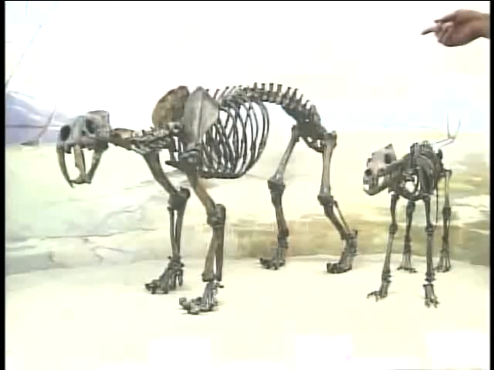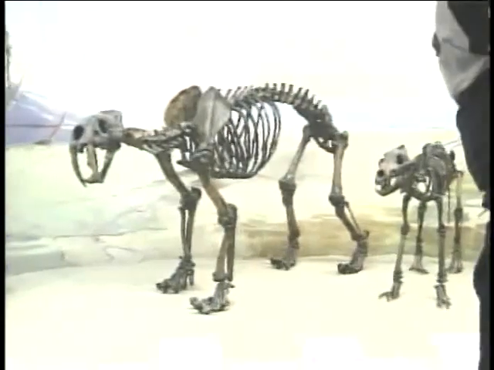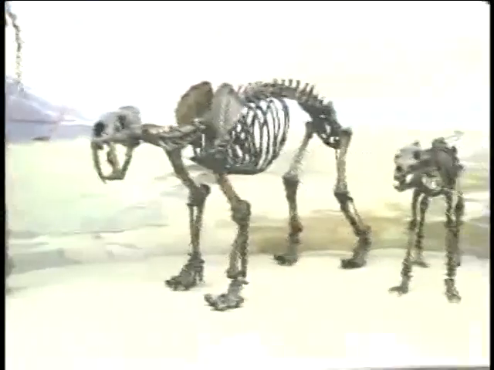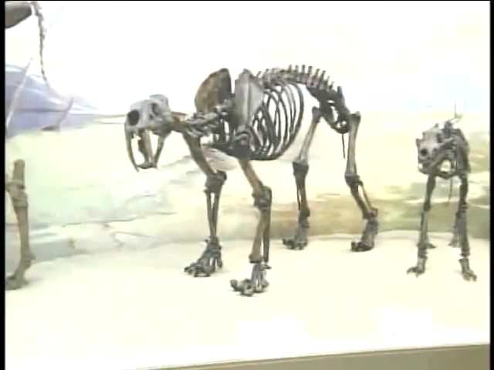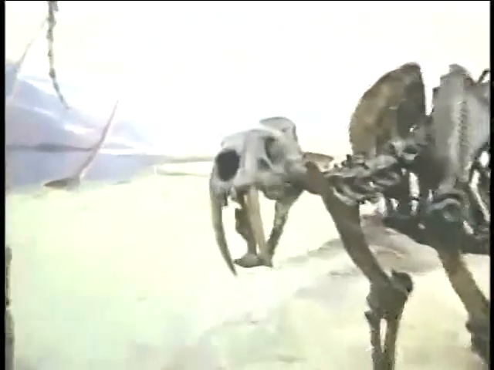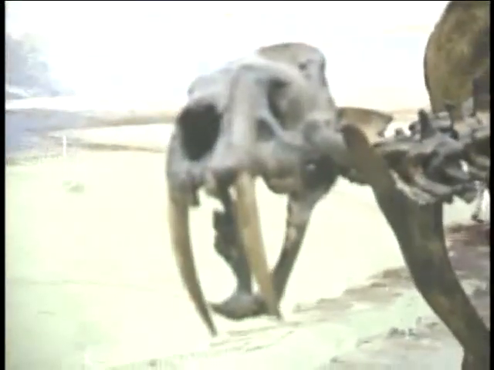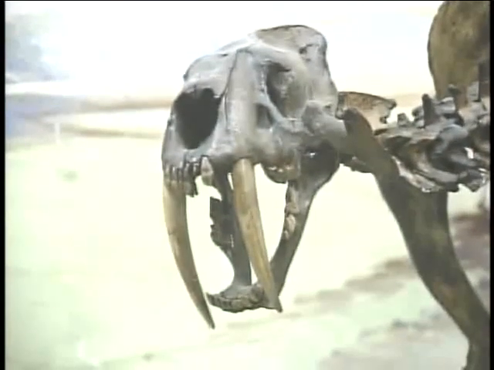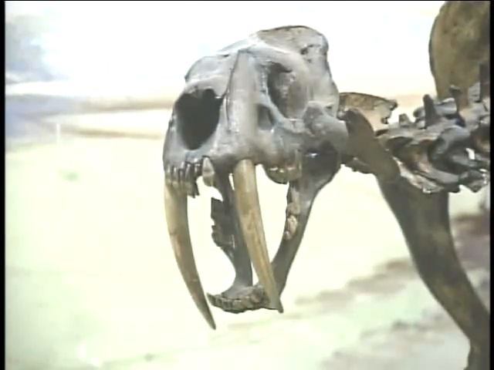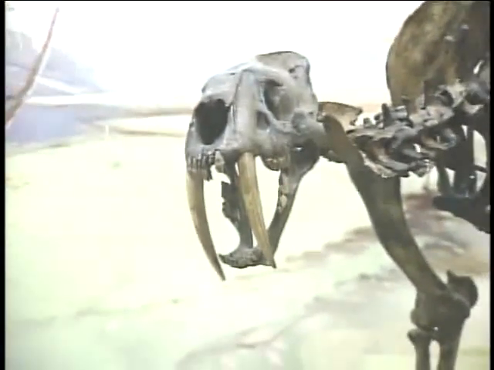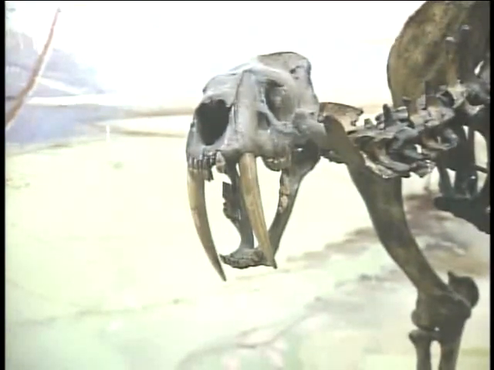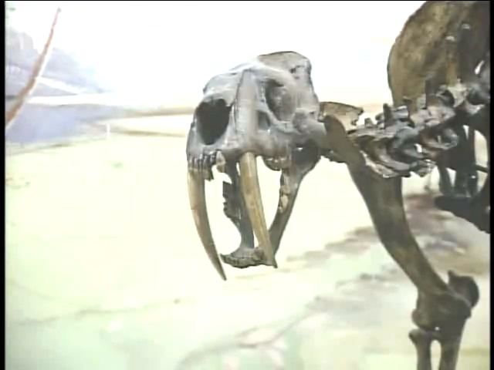Here we have from the tar pits also a saber-toothed cat. This saber-toothed cat had the largest canines of any of the saber-toothed cats from the Ice Age. It was as large as the modern lion and fed chiefly on large animals. The lower jaw was capable of opening wide enough to completely expose the long sabers for stabbing.